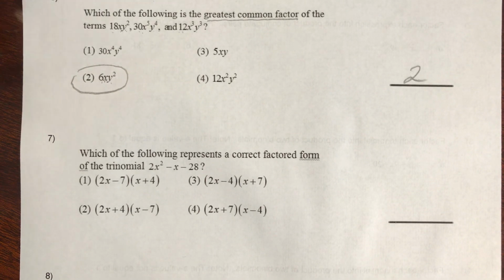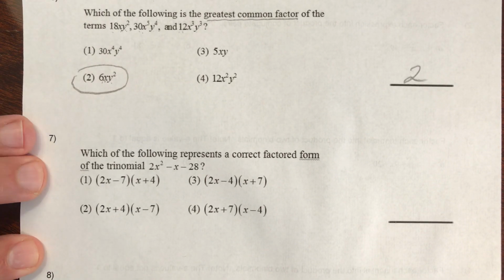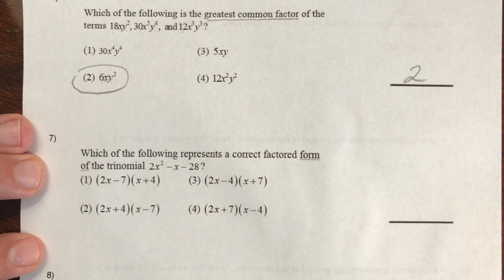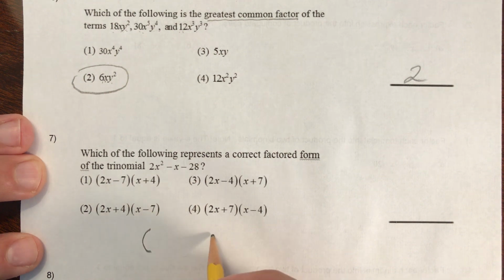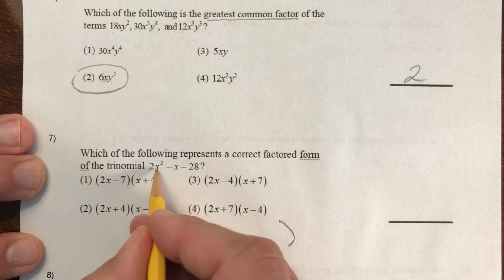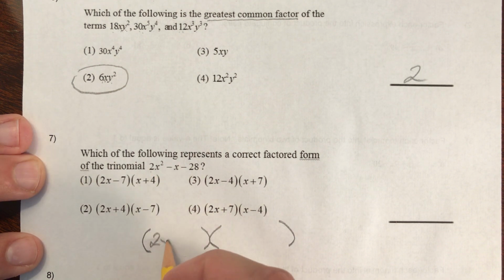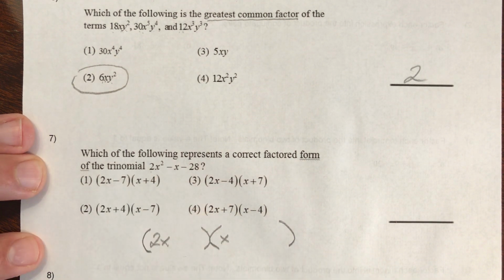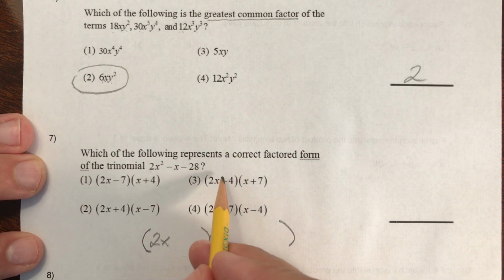All right. Number 7. Which of the following is the correct factored form? Well, you can check all of these. You can FOIL them all together, or you can just try it. All right, guarantee me 2x squared. So you put a 2x and an x. And we need to guarantee a negative 28.